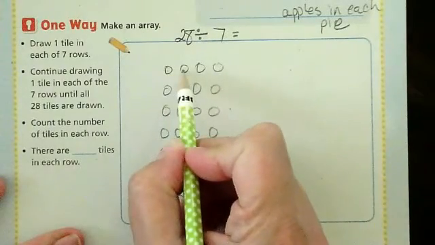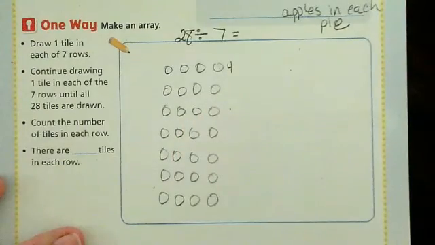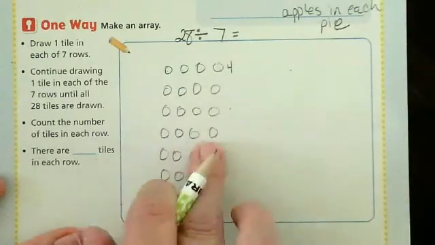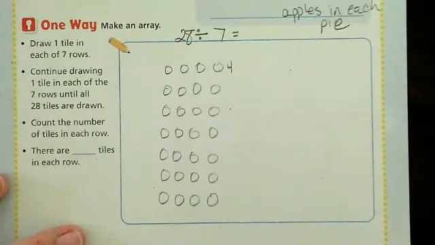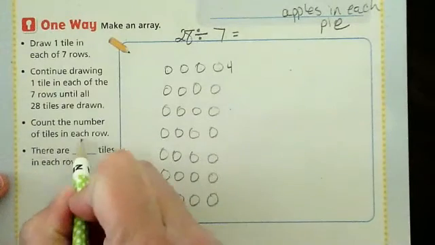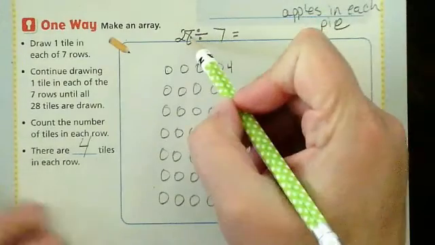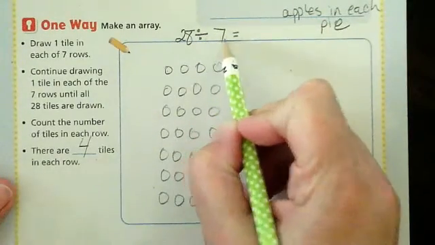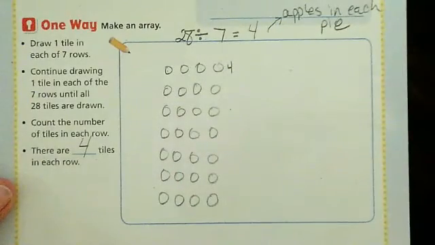I have 1, 2, 3, 4 apples in that row. Are there 4 in every row? Well, yes, because in my array, I make sure that all of my rows are even as I go. So there are 4 tiles in each row. That means that 28 apples divided by 7 pies means there are 4 apples in each pie. So using an array helps keep me organized, and it shows me how many I have in each group.